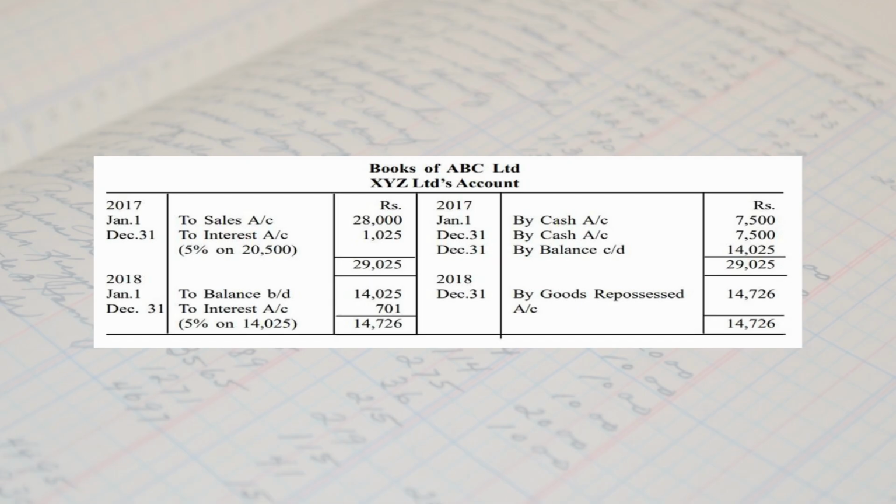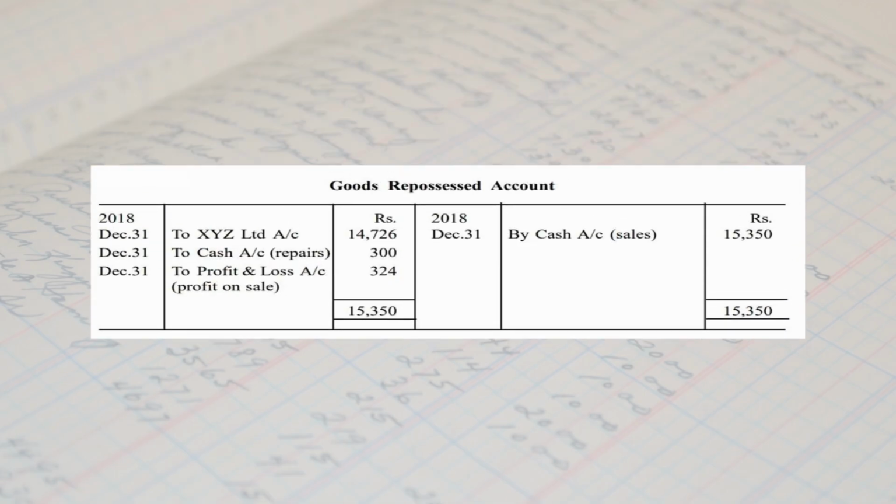So, we made the entry in the books of hire vendor, goods repossessed account debit to XYZ Limited. So, in the XYZ account by goods repossessed 14,726, and here at the end of the second year, to interest 701 on 14,025. Total is 14,726, 14,726.